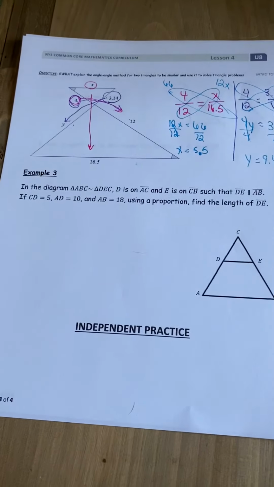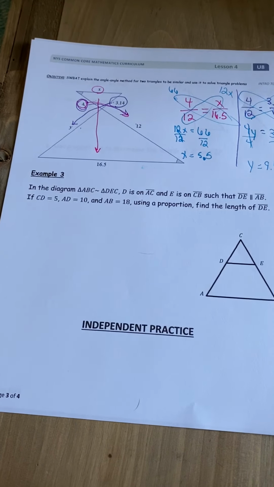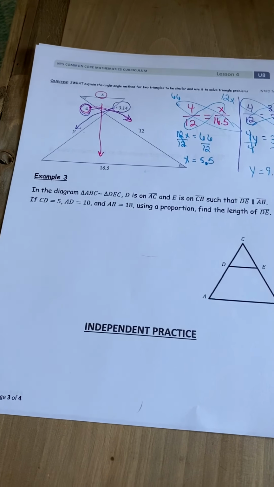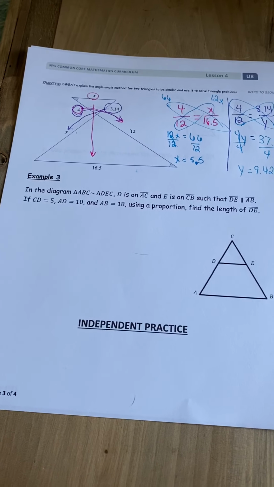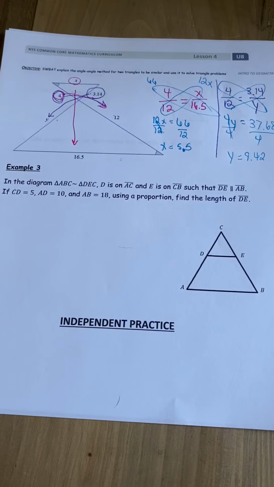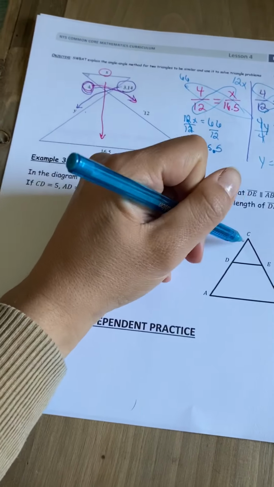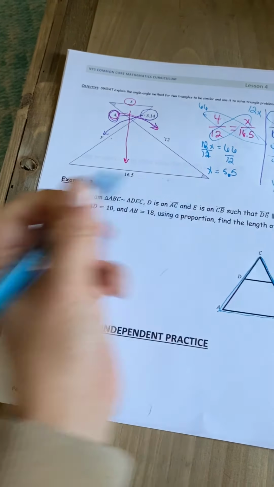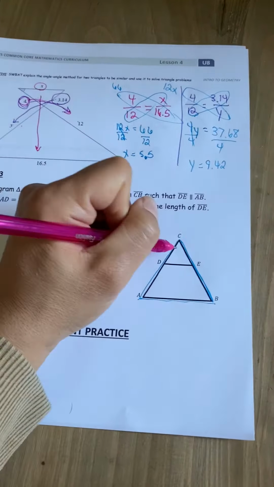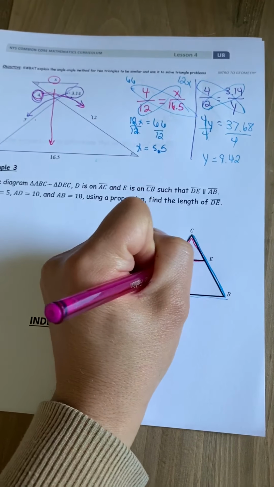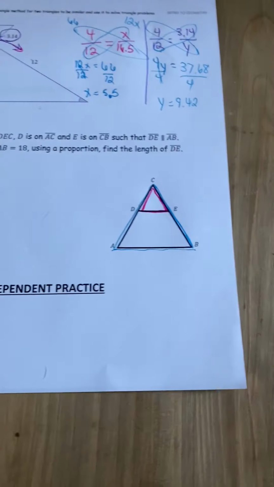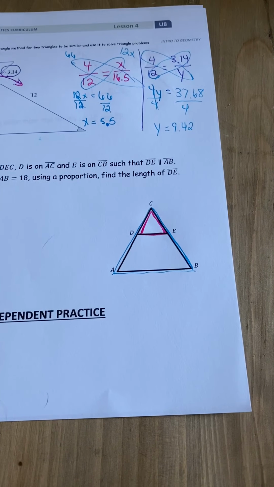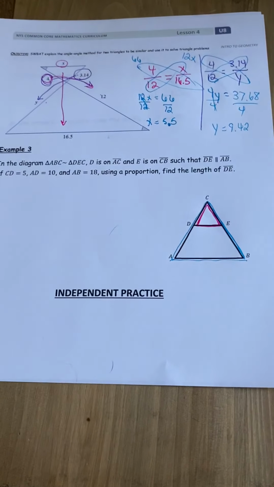They are telling us in here that we have similar triangles. So I know that I have sets of congruent angles. D is on AC. So ABC, this big triangle here, is similar to this little triangle here. And if you notice, they're sharing a vertex, right? So if I were to separate them, angle C is in common for both triangles, for my pink triangle and for my blue triangle.